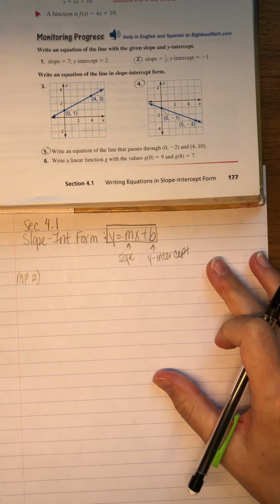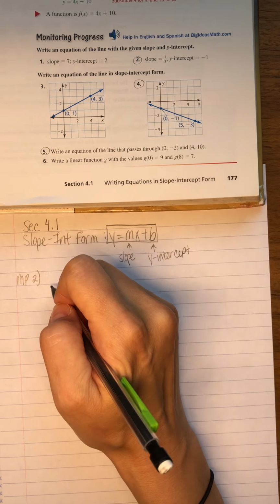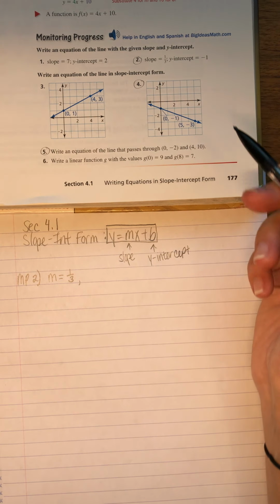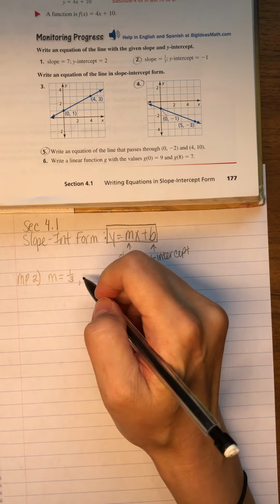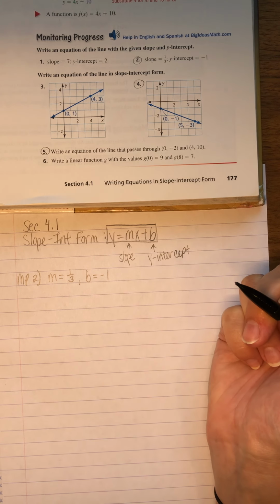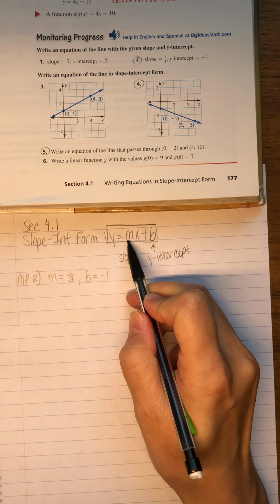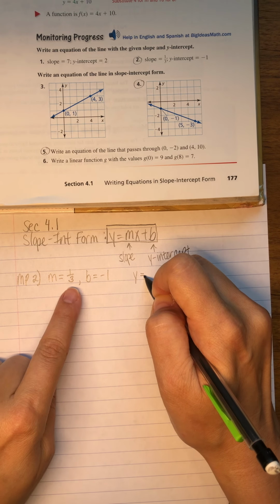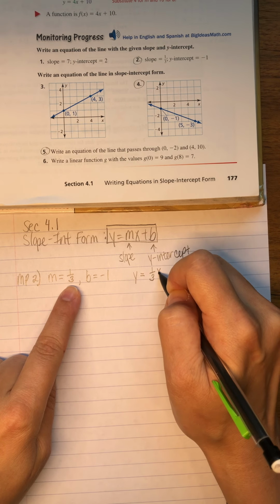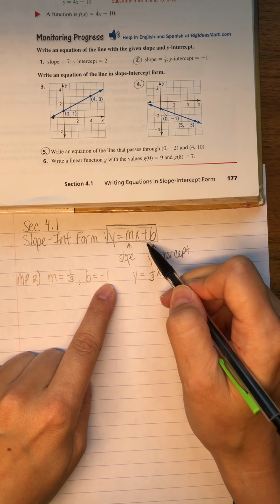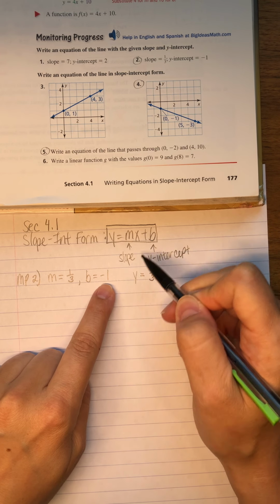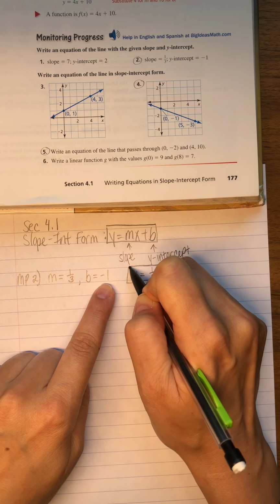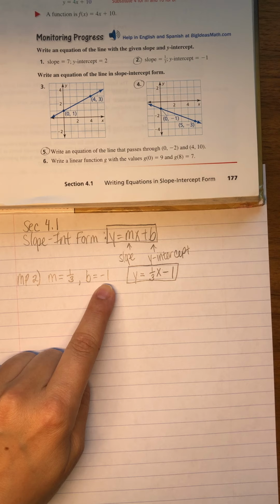So in monitoring progress number 2, it's telling me that my slope, that's the m, is 1 over 3. And it's telling me my y-intercept, that's the b, is -1. Let's plug it in and let's write our equation. So our equation would be y equals, my m is 1 over 3 times our x, then plus b. So instead of writing plus -1, I'm going to write -1. And that's it. That's all I have to do to write the equation.